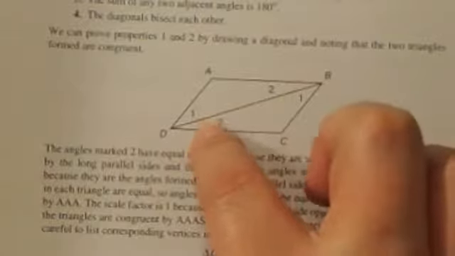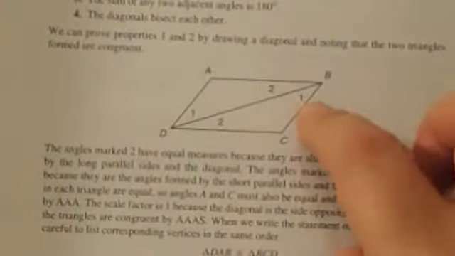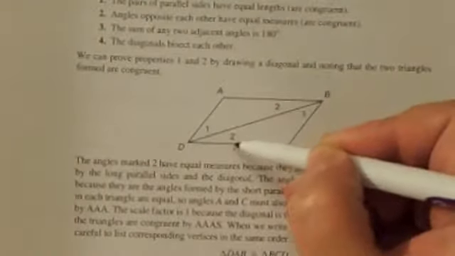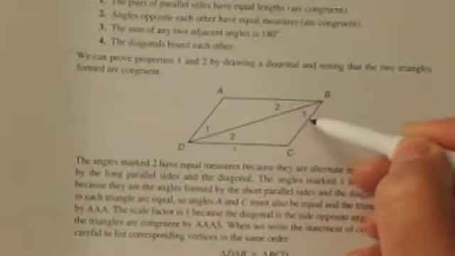So these 2 are alternate interior angles and must be equal. The angles marked 1 are also alternate interior angles and have to be equal. If this angle equals this angle, and this angle equals this angle, that means angle C and angle A have to also be equal. If 2 triangles have 2 equal angles, then the third angle has to also be equal.